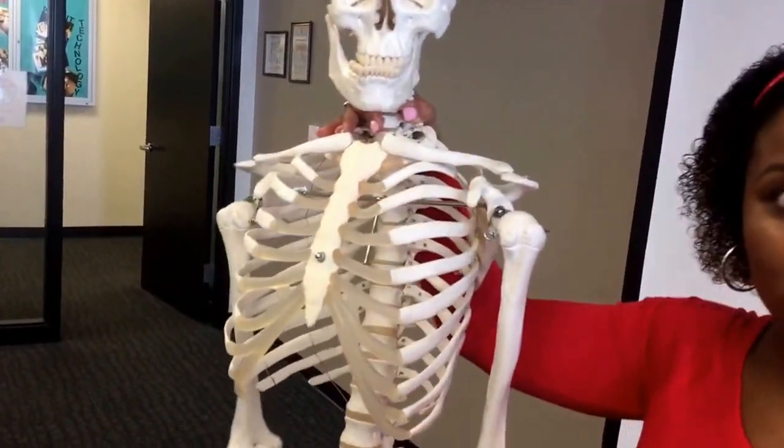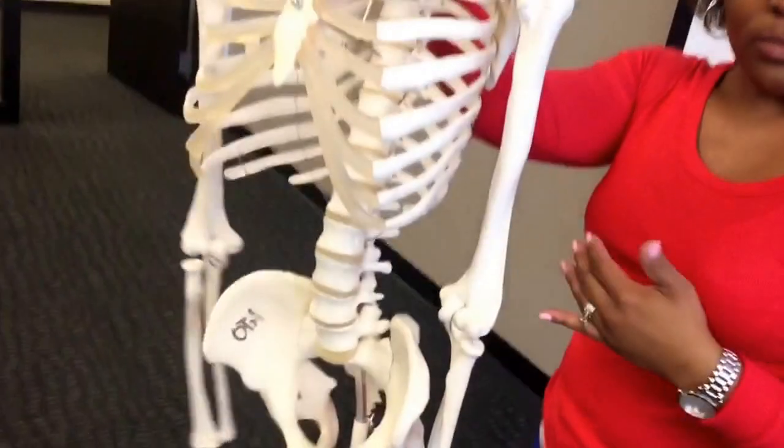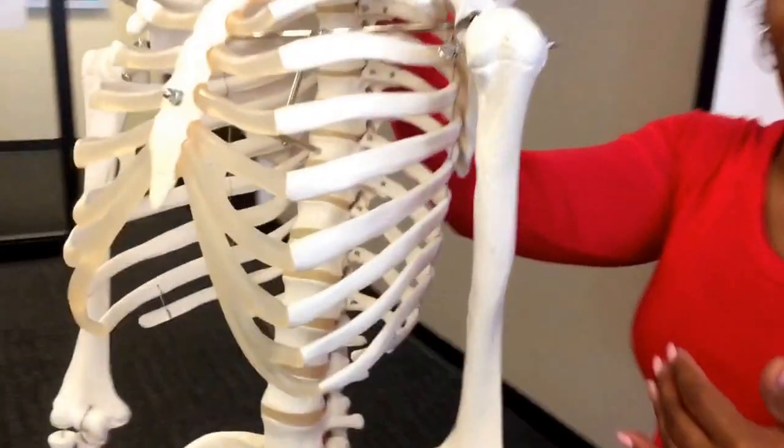So the rib, I need you to zoom in a little closer, okay? It's about as good as it's gonna go. Can you come closer? Okay, come close like this.